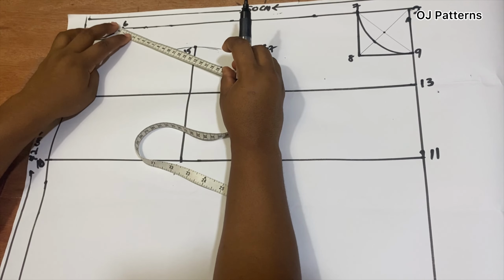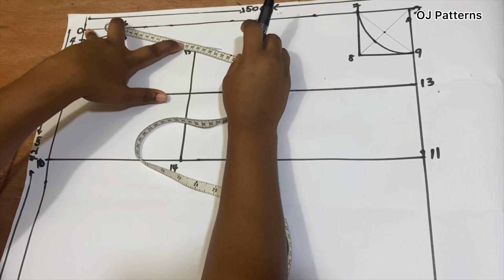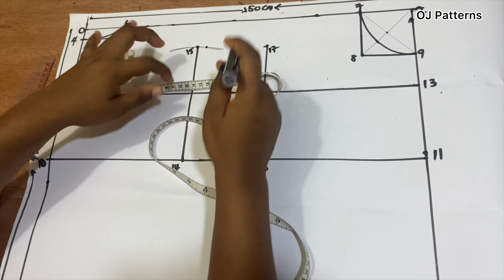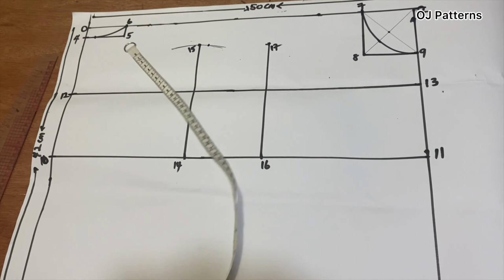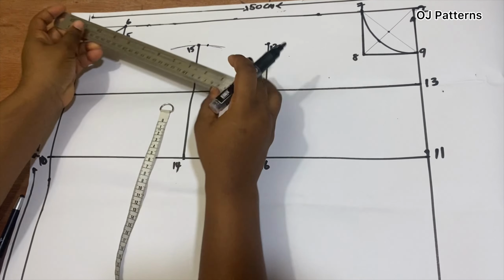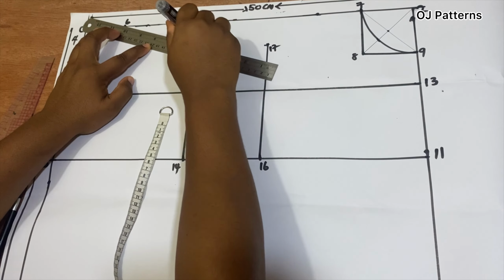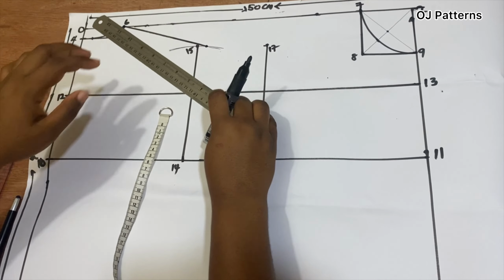So you measure from point 6, 14.5 and to touch the arc. Wherever it stops on the arc, please, it has to be on the arc directly. This is it. And then I'll connect with a straight ruler. Connect 6 with a straight ruler to there.